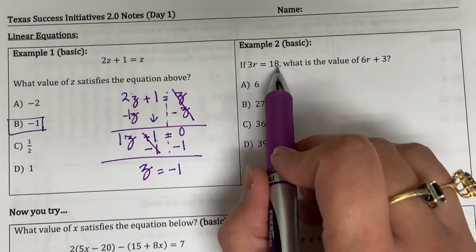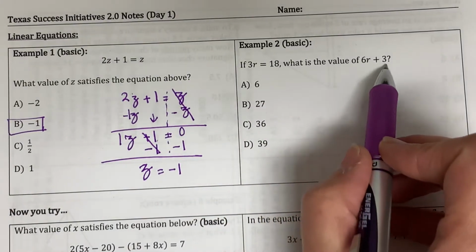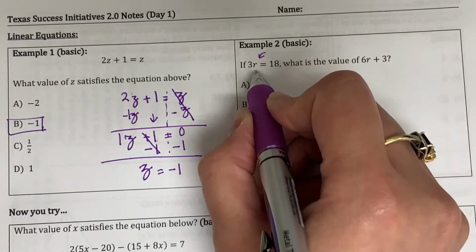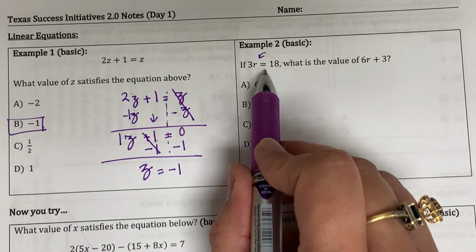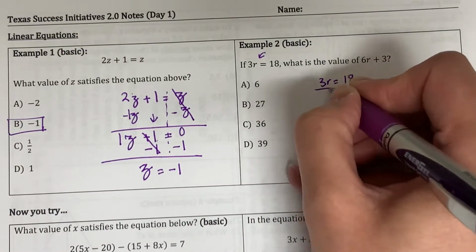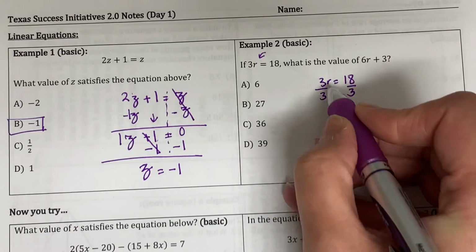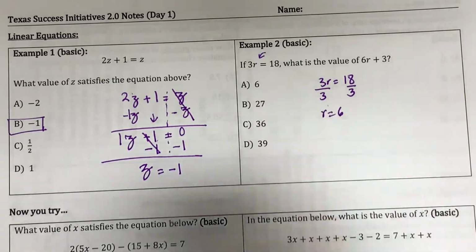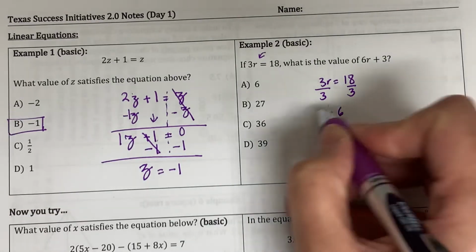If 3r equals 18, what is the value of 6r plus 3? You will be able to find the r value from here, because it is an equal sign, so you will have the r value. So 3r is equal to 18. That means r, it's multiplied by 3, so you divide by 3 on both sides. R is 6.